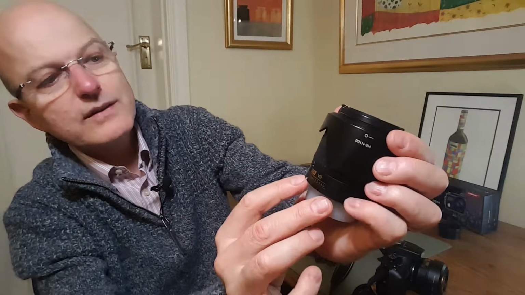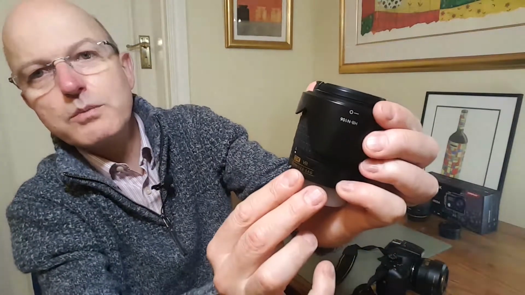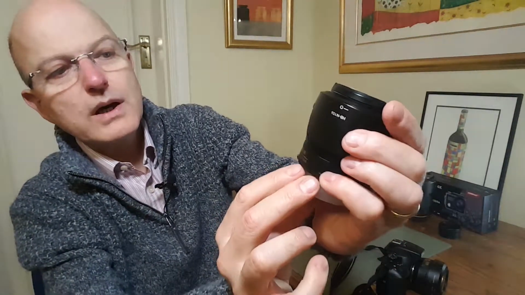So they are the most open or the lowest f-stop you can get this particular lens to. So when we're zoomed right out at 18, this will be 3.5, and as I zoom into 55 it will be 5.6, and so the maximum aperture changes depending on how much you've got it zoomed.